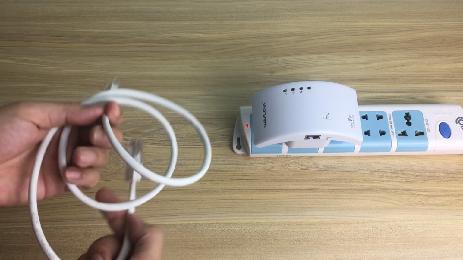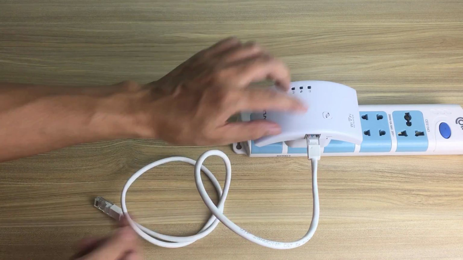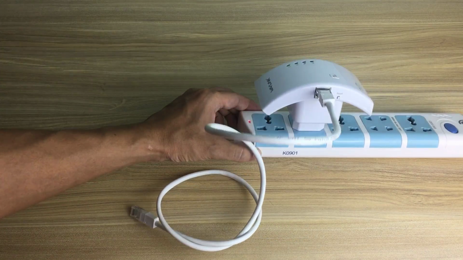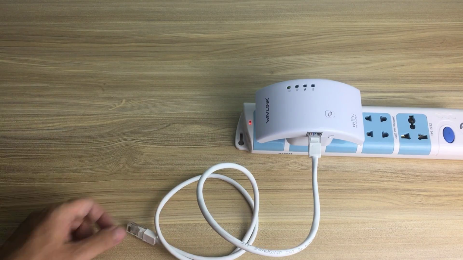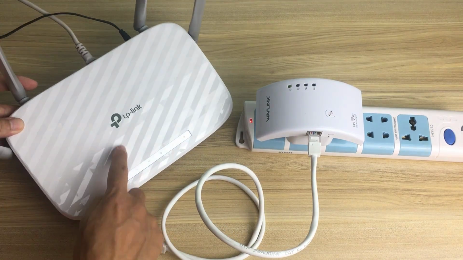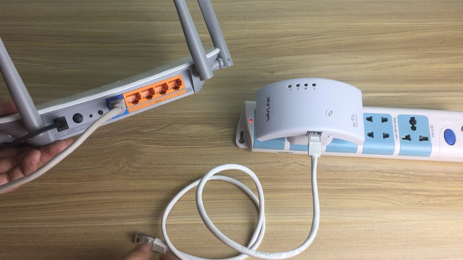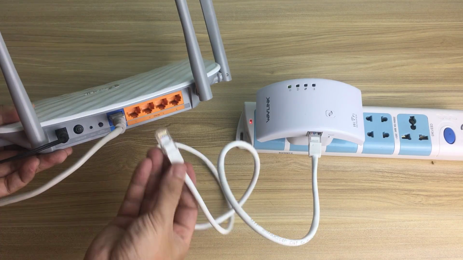Connect between Wavlink and the main router using a LAN cable. One end of the LAN cable connects to Wavlink's LAN port. The other end of the LAN cable connects to the main router's LAN port.